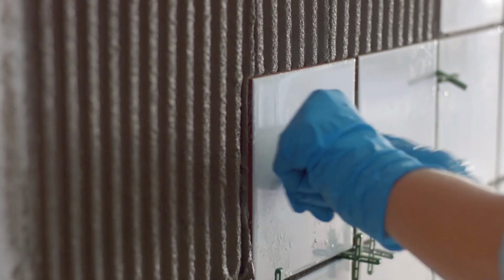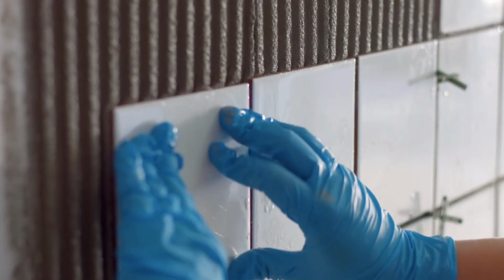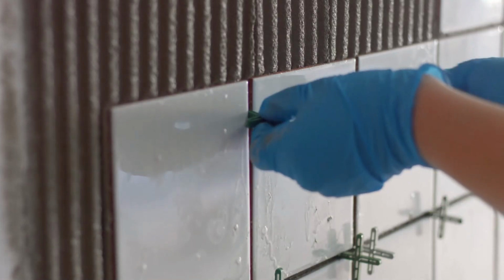Adjustment time is the maximum time interval after which tile positions in the adhesive layer can be adjusted without significant loss of adhesion. So if you need any adjustment whenever you are fixing the tiles, the adjustment time also needs to be mentioned for the tiles adhesive. Shelf life, we all know, is the time of storage under stated conditions during which an adhesive is expected to maintain its working properties.